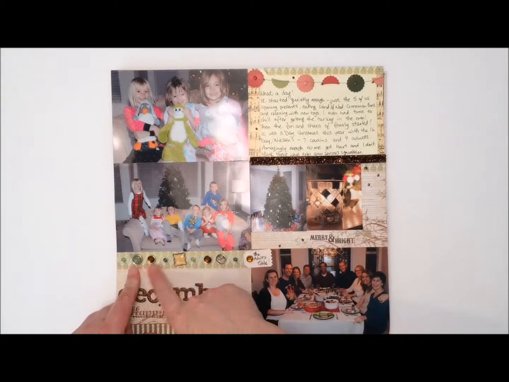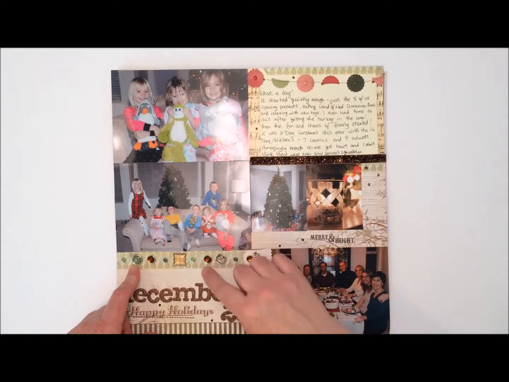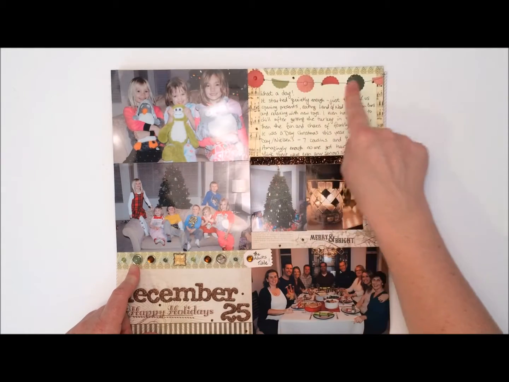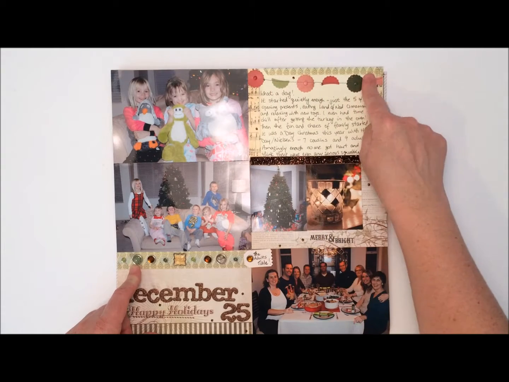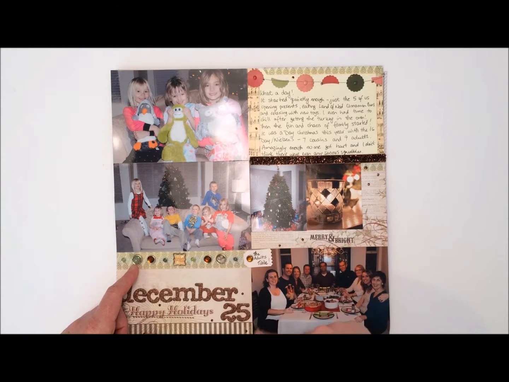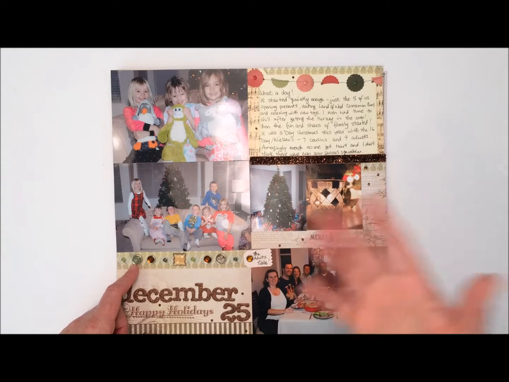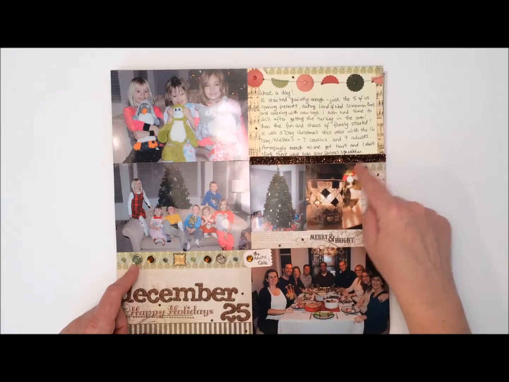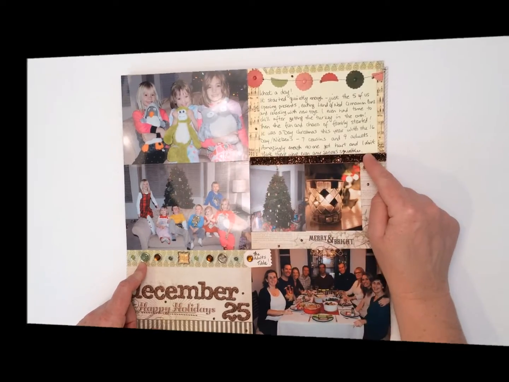We've got alternation in size of brads here. And up here, alternation in the banner pieces. So I've got these bronze glitter stickers are reflected and repeated in the bronze stickles and this bronze glitter trim.